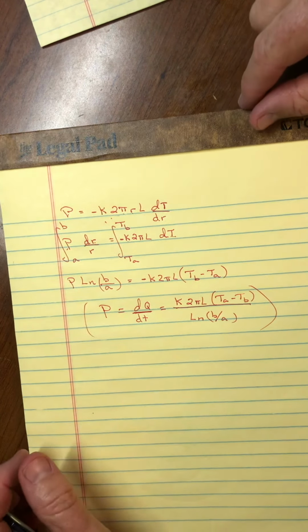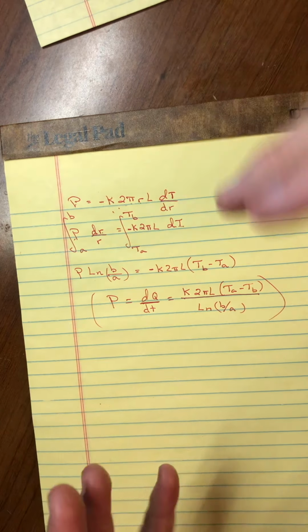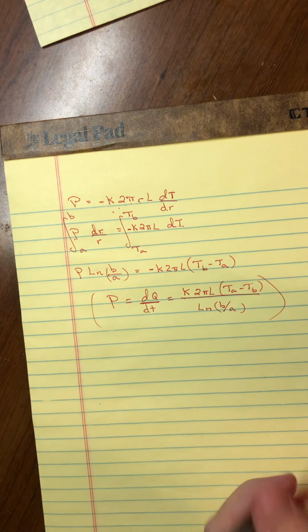So the rate of flow, either into or out of, I thought of it as out, so hot on the inside flowing out of a cylinder.